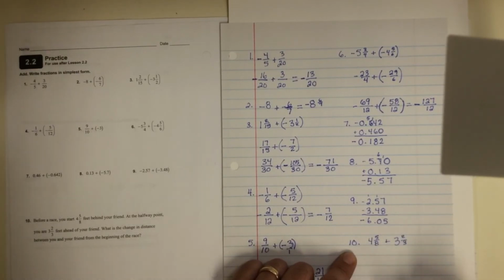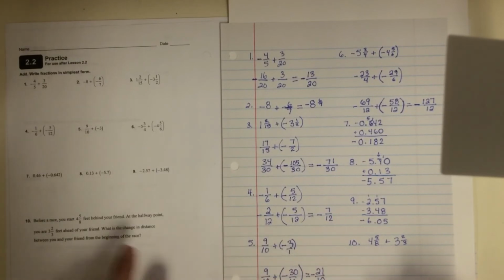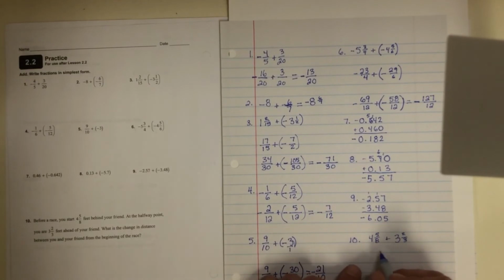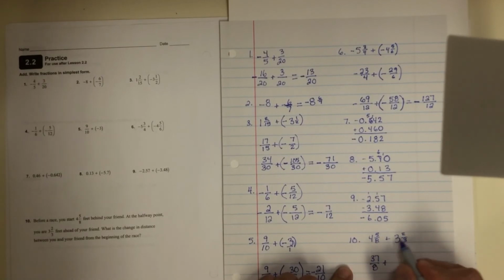If your friend was doing the same thing, change in distance between you and your friend. Well, distance can't be negative, so your friend would actually get the same answer. They would both seem like they'd be negatives, but at the end we'd make it positive because it's a distance. But who cares? This is about us, not them. We're going to go improper fractions. So 32 and 5 is 37/8 plus 9, 10, 11 thirds.